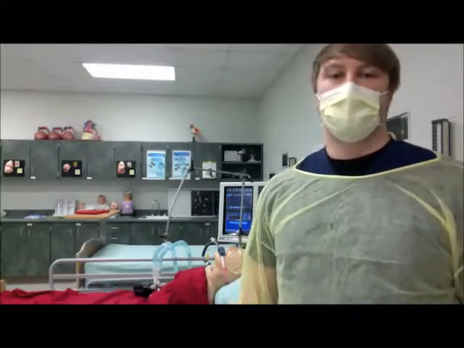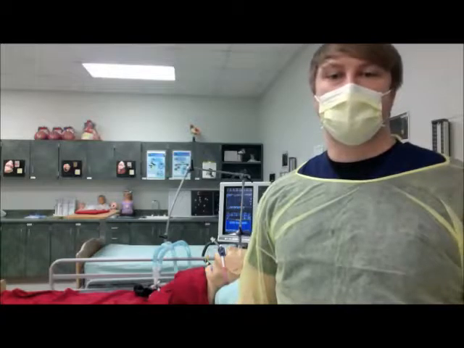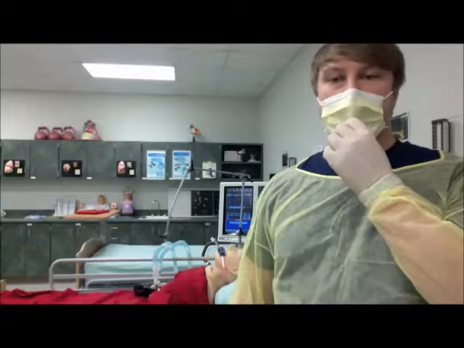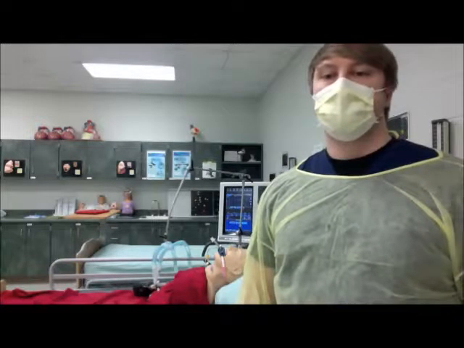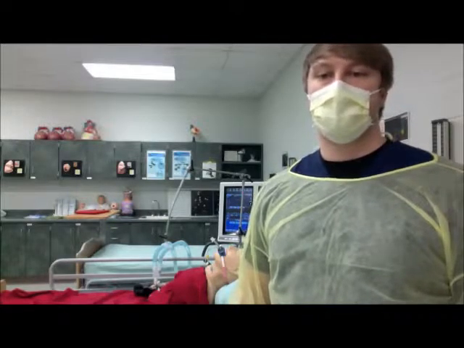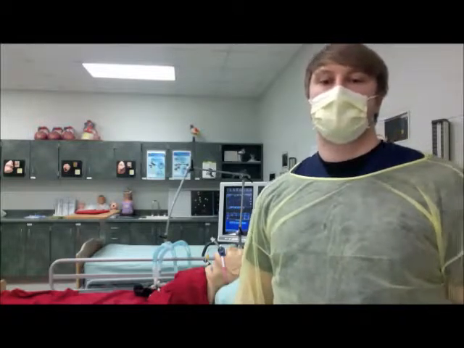Fifth thing is a NIF, negative inspiratory force. We do these to test the muscle strength to see if the patient, Mrs. Tubbs, can protect her airway off the vent by coughing. The normal should be less than or equal to negative 20 centimeters of water pressure. Anything more, that's great. The last thing we want to look at is non-invasive oxygenation.